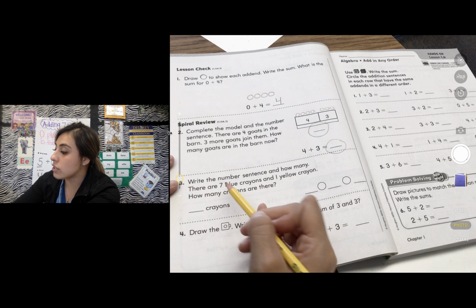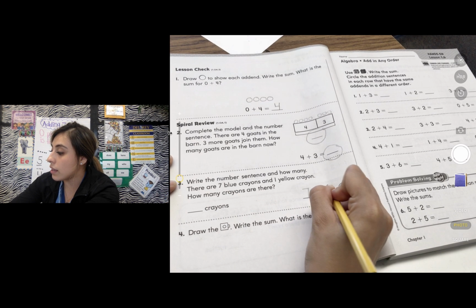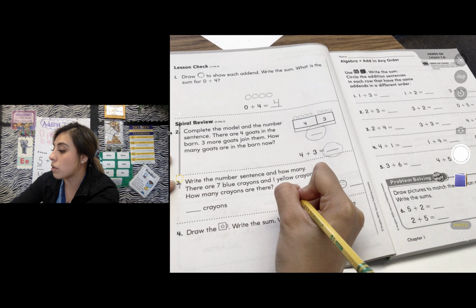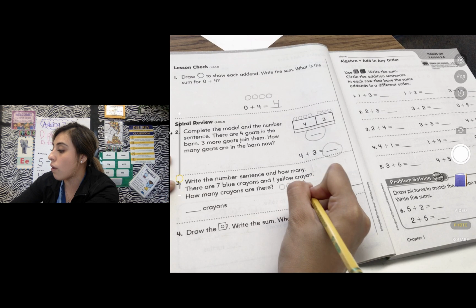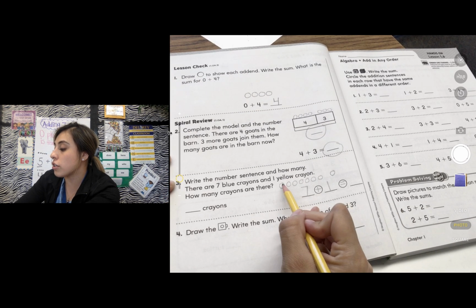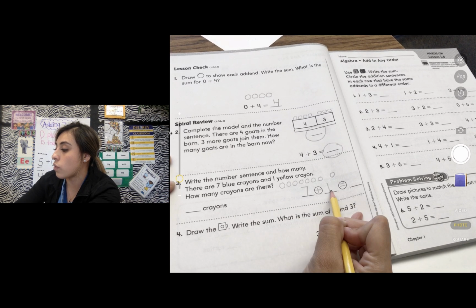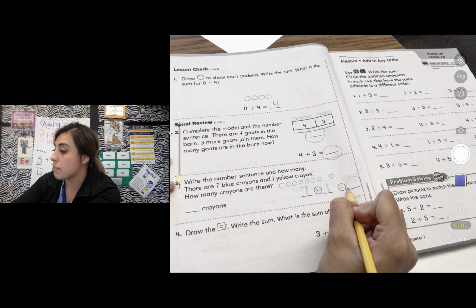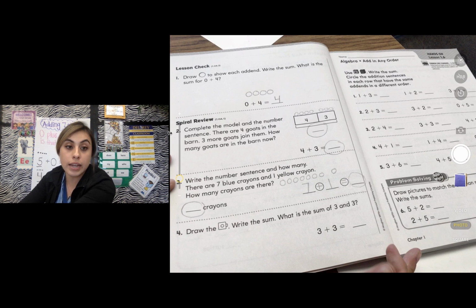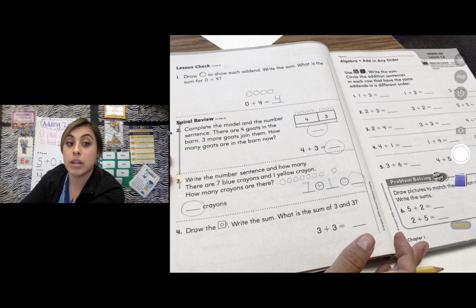Well, I know that there's 7 blue crayons plus there's 1 yellow crayon. What does that equal? Make sure you're drawing your picture. 1, 2, 3, 4, 5, 6, 7, plus one more. Make sure you're drawing the correct dots if you need the help in order to do 7 plus 1. Make sure you're writing your sum here and your sum here, okay? Remember, I will correct it on Seesaw, and if it's not correct and it gets sent back, please fix it and send me another picture.